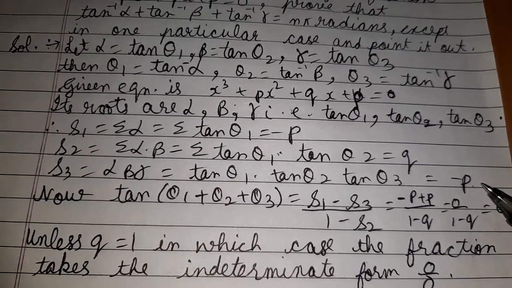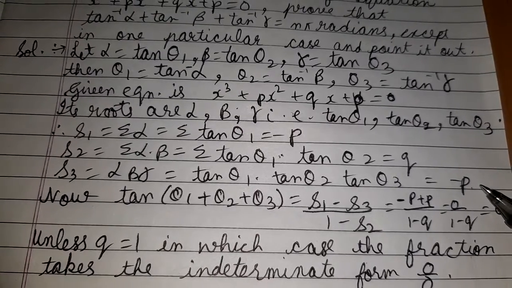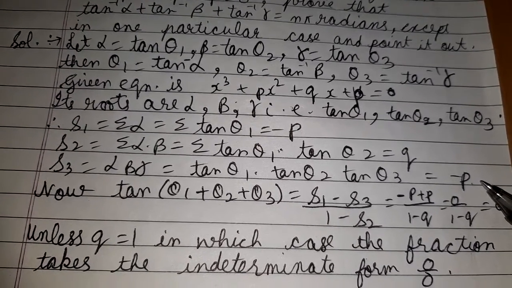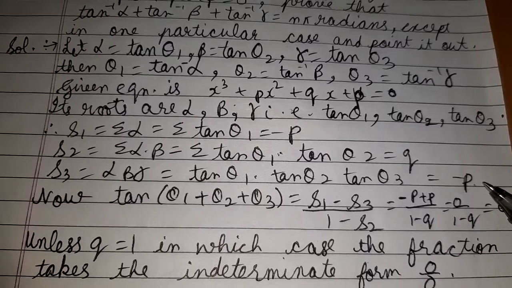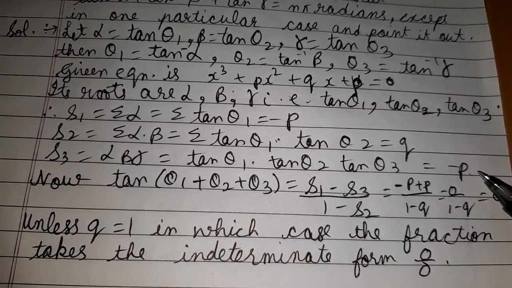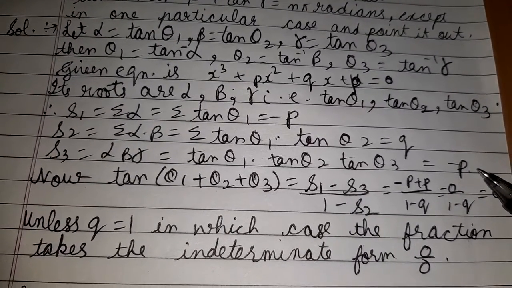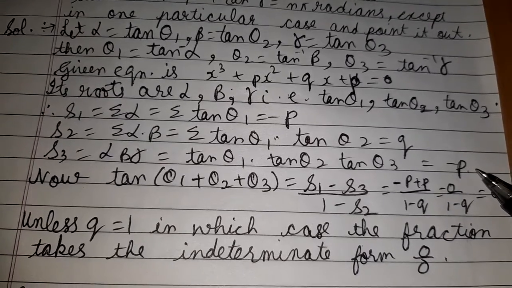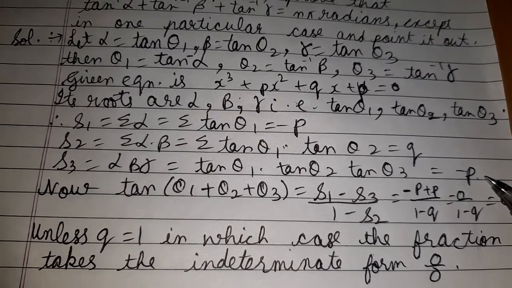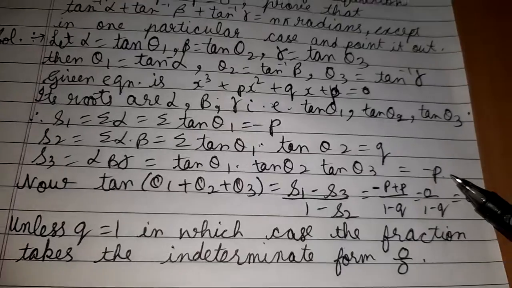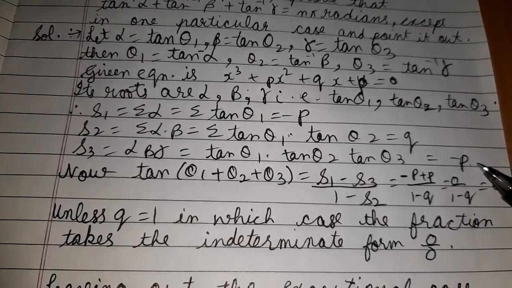As we have three roots, we will have three values here, S1, S2 and S3. So it depends upon the number of roots. If we have a biquadratic equation, then we have four roots, S1, S2, S3 and S4.